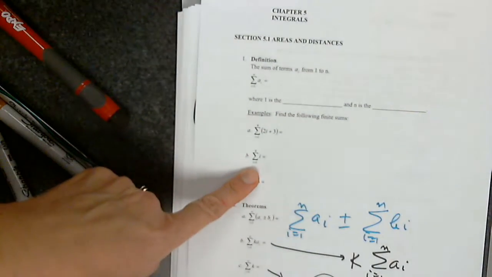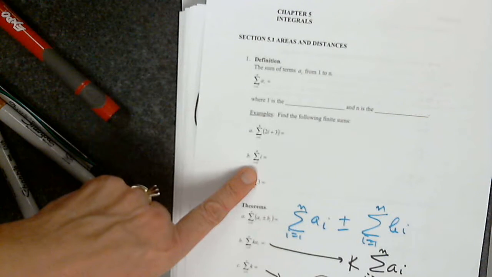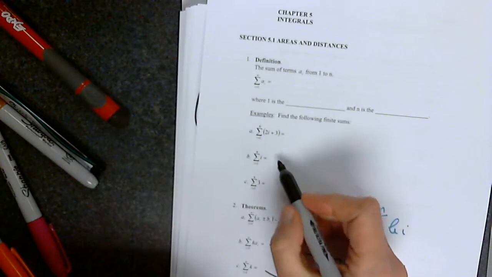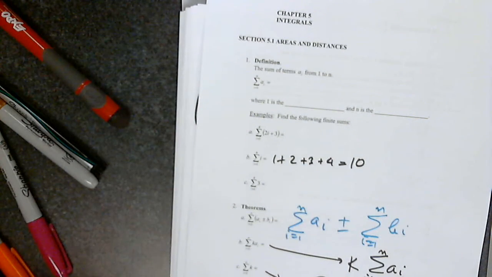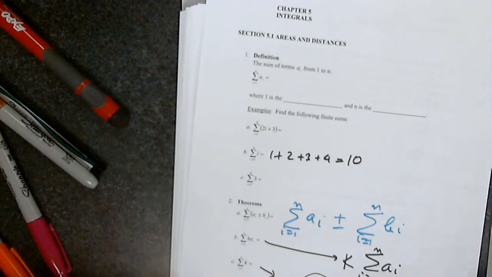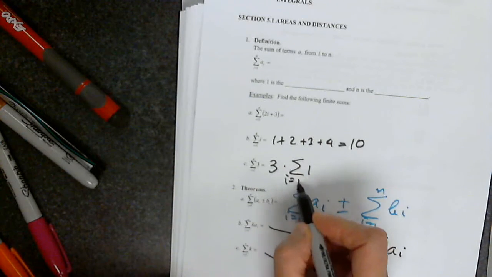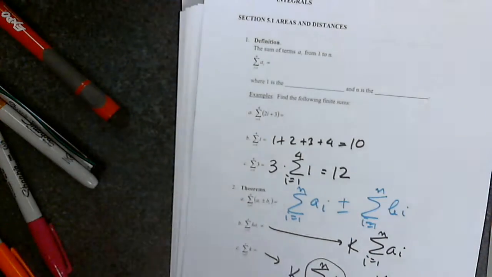So coming back here, what will you say the sum of i when i goes from 1 through 4 is? It's 1 plus 2 plus 3 plus 4, which is 10. Right? And this one is 3 times the sum of 1 from i equals 1 through 4. But when I sum 1 four times, I get 4 times 3, 12.